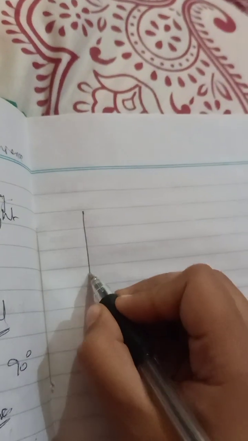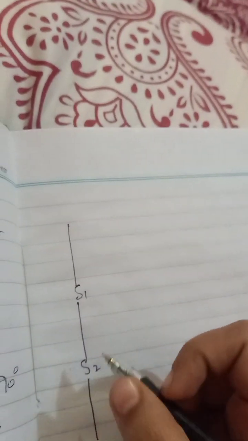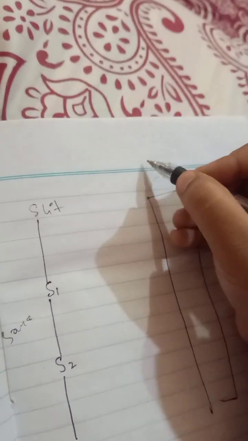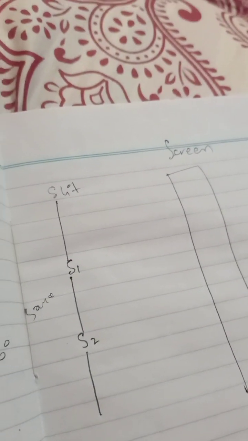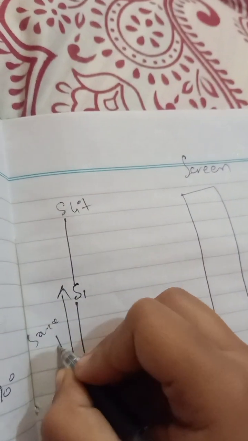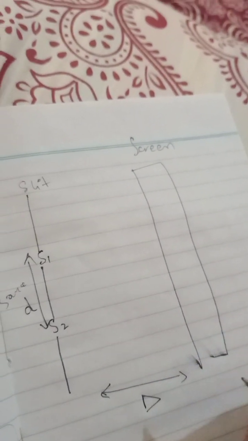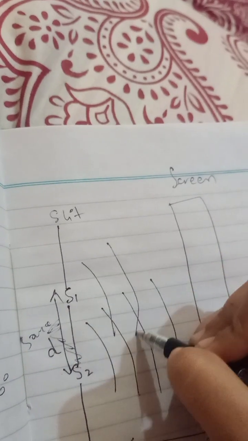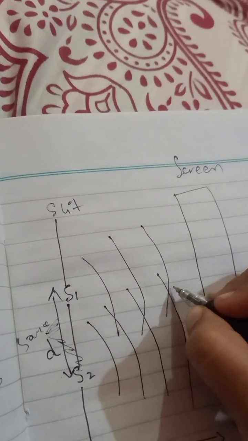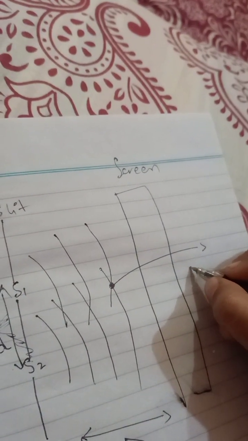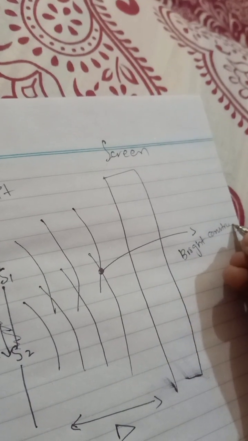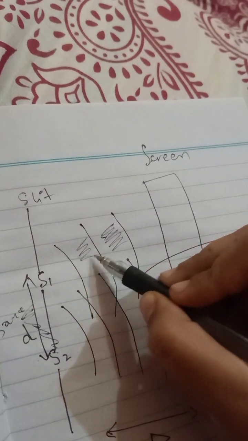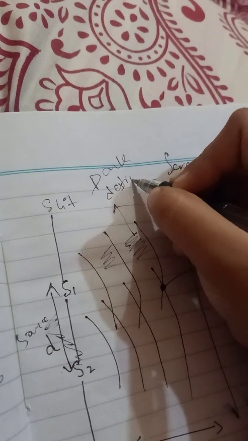So for example, I have the slit with source 1 and source 2, and this is the source where the light will be coming from. Here I have the screen. This is the distance between source 1 and 2, and this is the distance between the slit and the screen, capital D. Some light will come from this side like this, and some will come by here like this. The intersecting point between both lines we call a bright fringe, or constructive interference. And these empty spaces we call a dark fringe, or destructive interference.